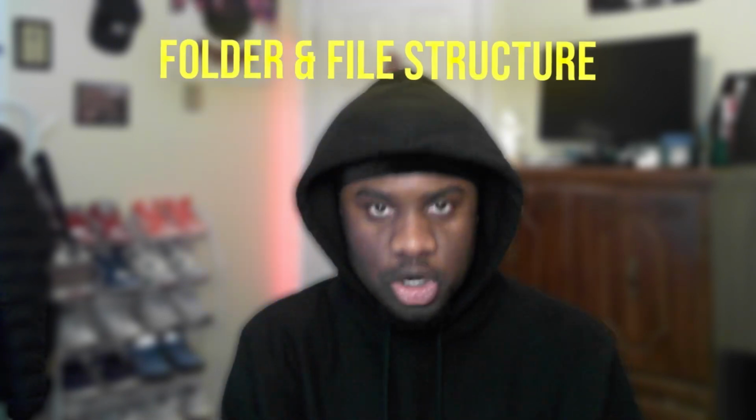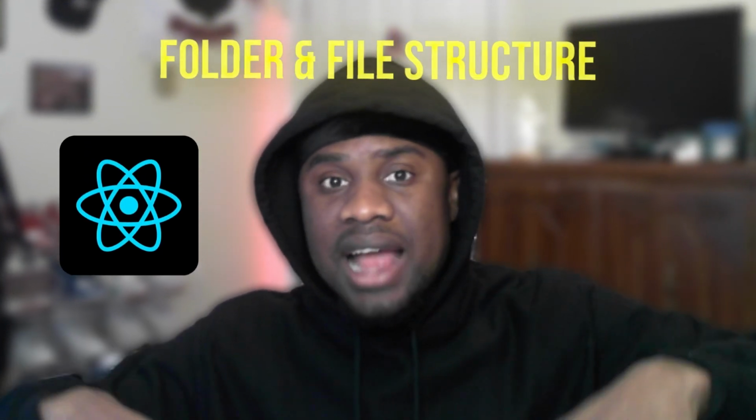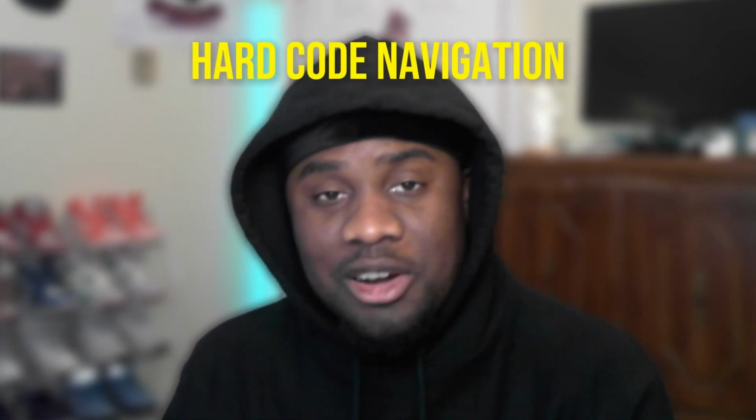Now the final part, which I believe is the hardest part of the whole thing and probably the part that most of you are here for, which is the folder and file structure. I'm going to focus on React Native Expo because that's the one that I work on. There's different ways you can do this. If you're using Expo Router, you can do the file structure type of navigation, but if you're using React Native Navigation, you actually have to hard code the navigation, you have to hard code the tabs, you have to hard code the stacks and so on, and it can be annoying. I'm just going to focus on Expo Router because that's the latest navigation strategy.